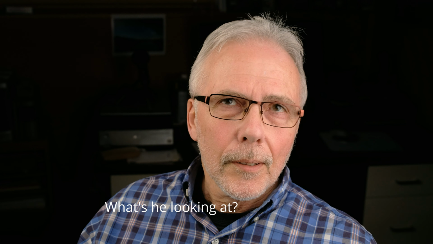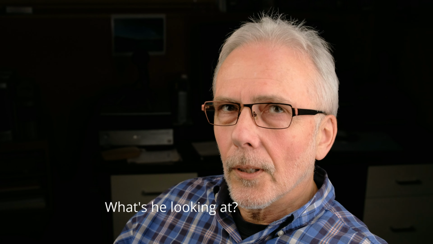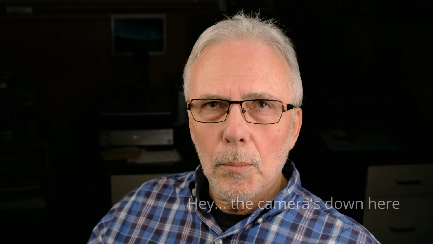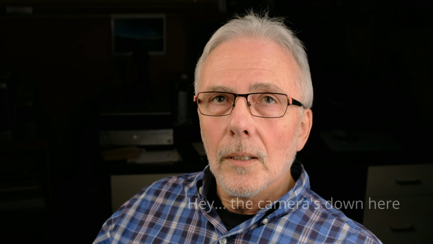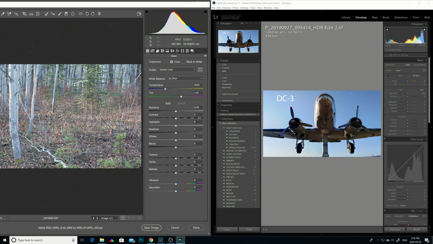So if you're just interested in doing some basic exposure, white balance, contrast, highlight adjustments, that sort of thing, let's have a look at how similar Adobe Camera Raw's basic controls are to Lightroom's develop controls. And here we're just looking at Adobe Camera Raw with a file open on the left and Lightroom on the right in its develop module.